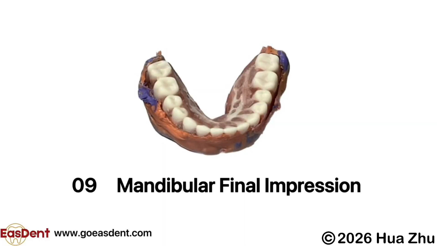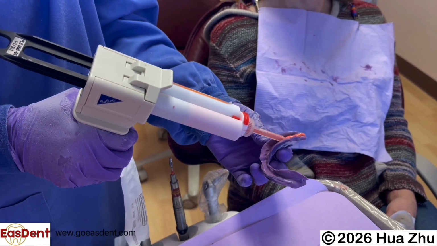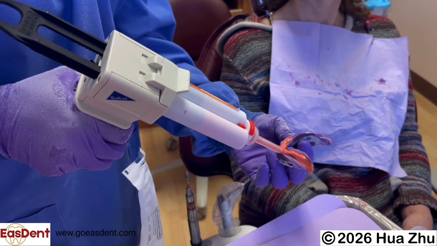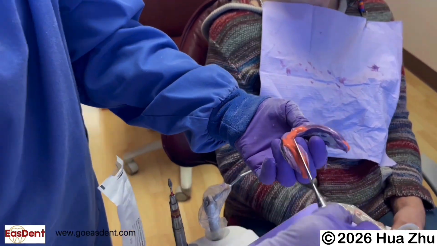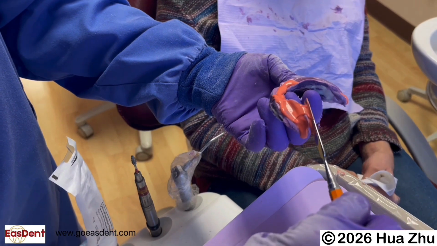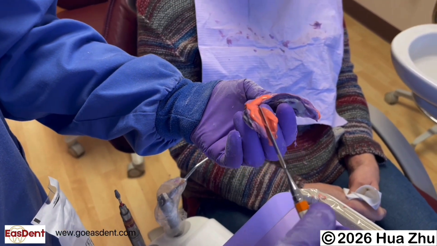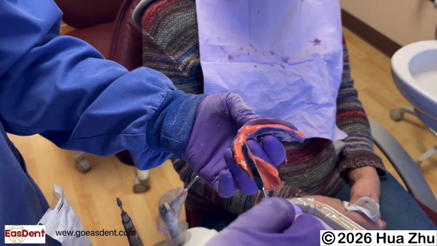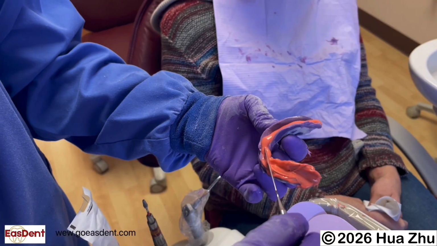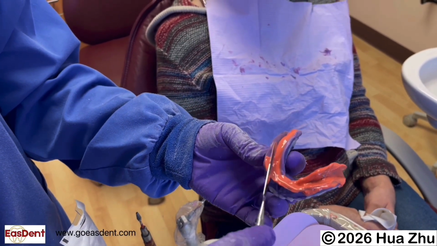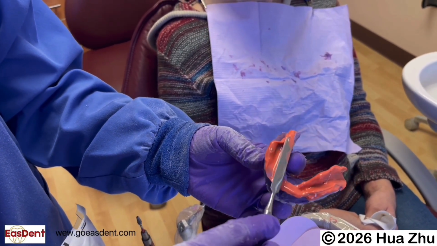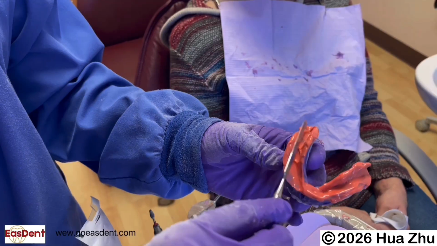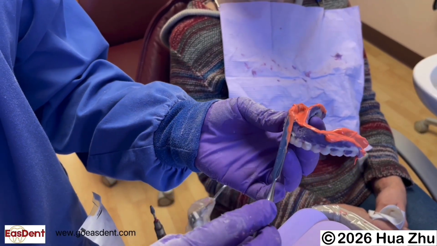Mandibular final impression. Put a thin layer of regular set light body PVS impression material on the tissue side of the tray. Use a mixing spatula to apply the material to cover the tray evenly. Make sure the border is also covered. Do not put too much material. It may be difficult to seat the tray back to the correct position, which can cause Easdent teeth to be moved to a wrong position. The VDO may also be increased.